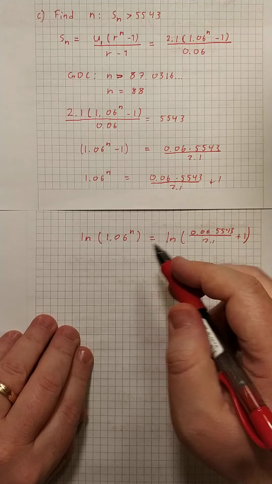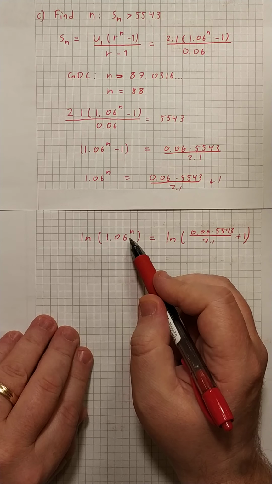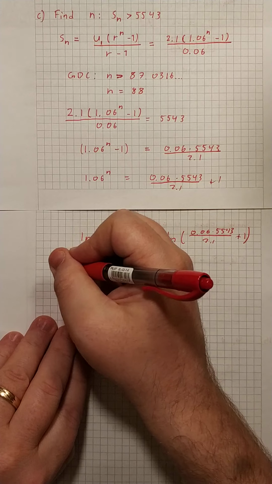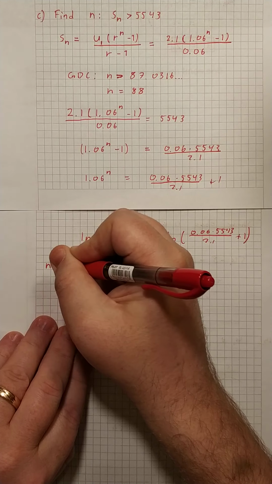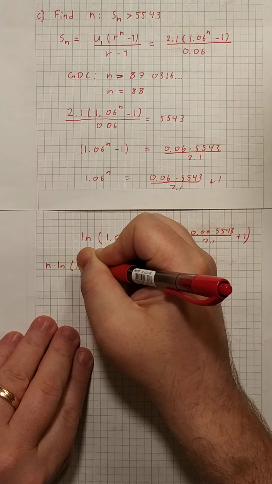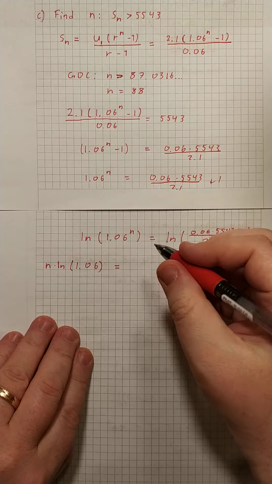Why did that help? Well, we know what happens when you take the log of something raised to a power. So this is the same as n times ln 1.06 equaling this whole thing.